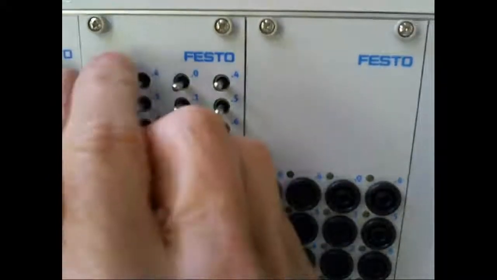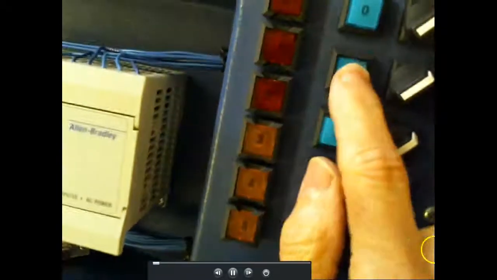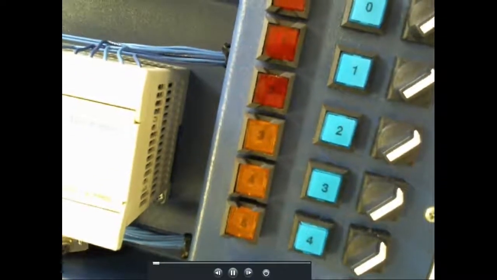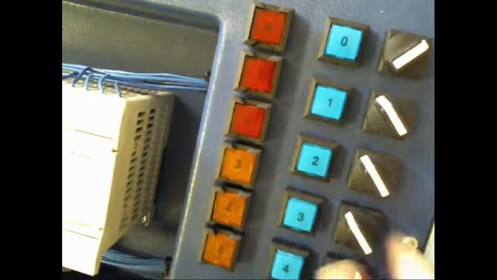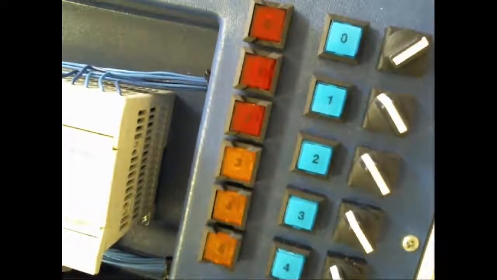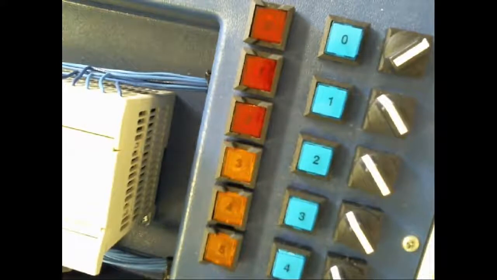stop. Now on the 1000s, we've got a little problem in that all these are all normally open contacts. They're all normally open. So what you're going to do to get a normally closed contact is you're going to use one of your selector switches and just turn it on off. And that'll simulate a normally closed contact, right? Okay, does that make sense? And of course, here's our light.